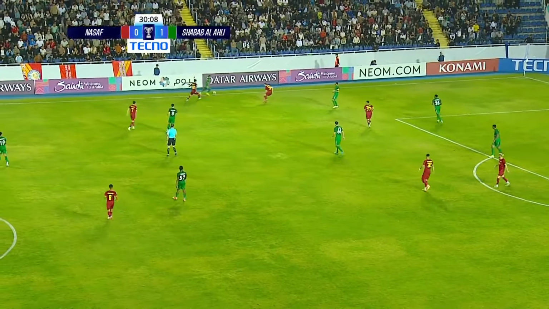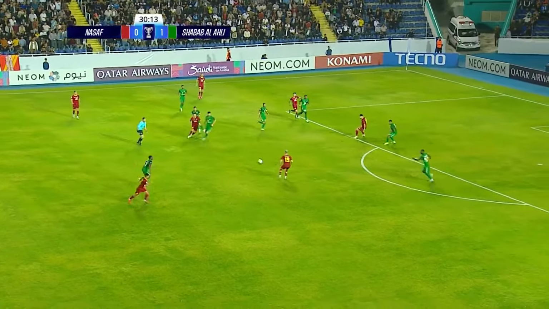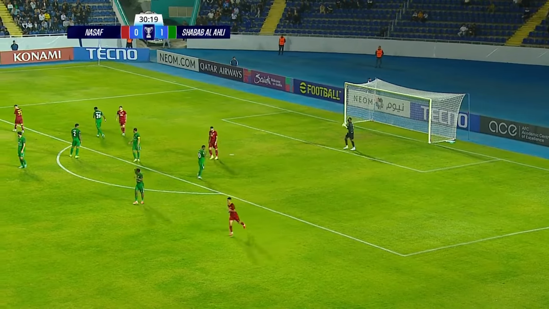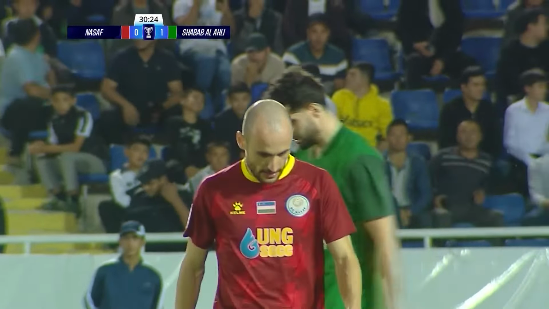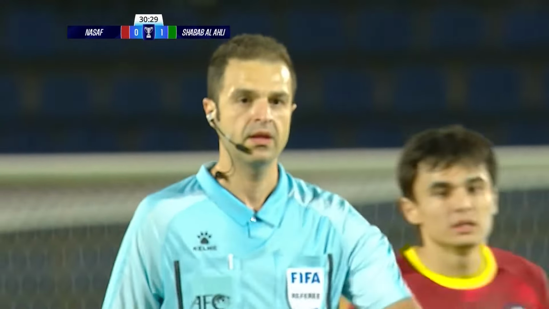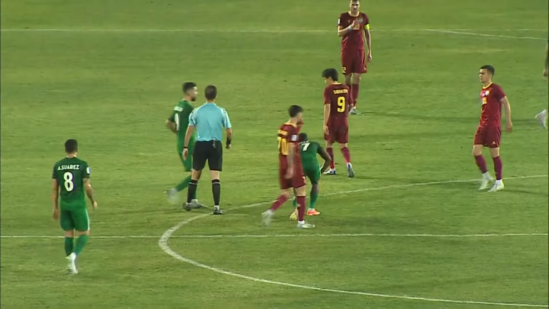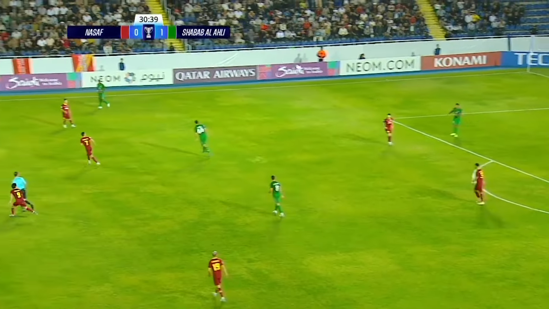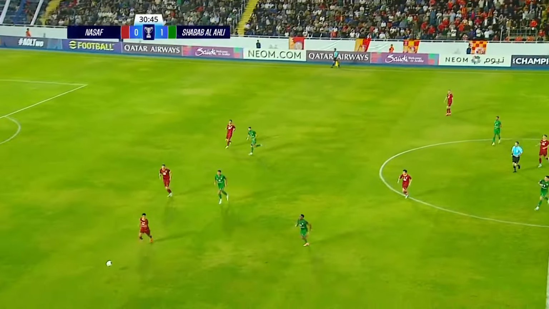Borazov found a challenge coming in from Abbas that stopped what he thought might have been a direct route to goal, but they're still trying. Cholovic, good try. On his weaker foot too. At least there was a little more self-belief in that attack from a Nasaf point of view. Golban only had eyes for the ball.